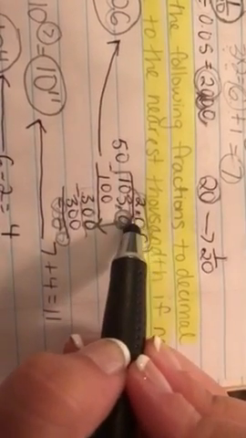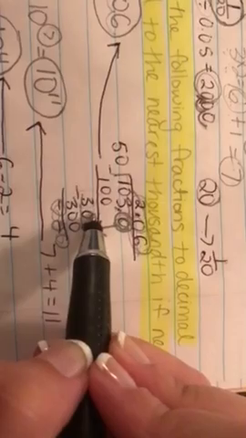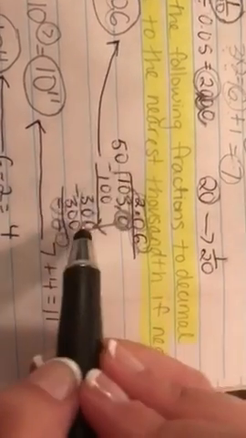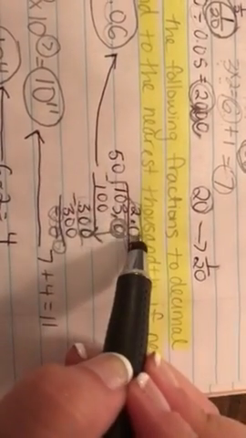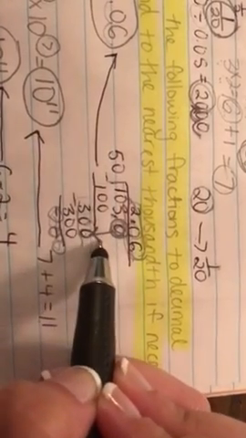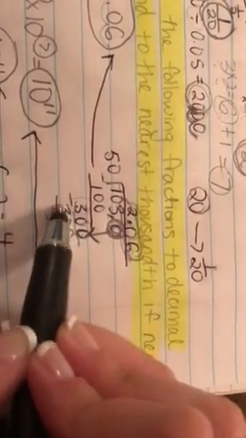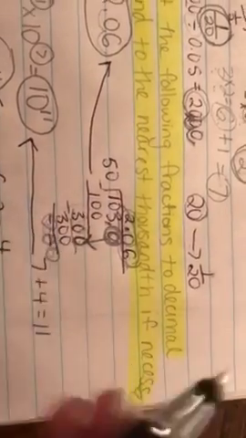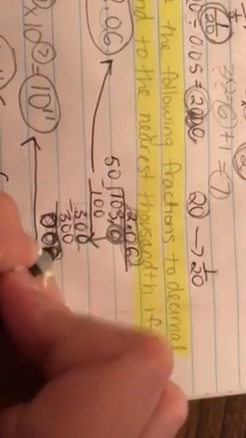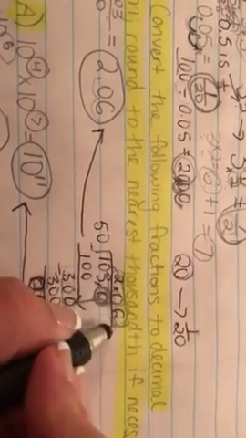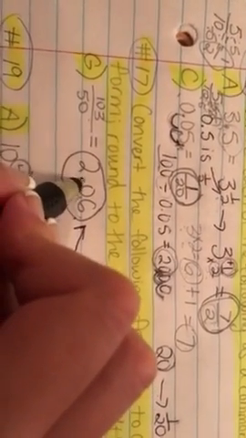We have to put another 0 here because 50 does not go into 30. So we put a decimal here and a decimal there, put a 0 here, a 0 here, bring that down, put a 0 here, and then 50 times 6 is 300. So we write 300 here, 300 subtracted by 300 is 0. So 2.06 is the final answer for letter G.